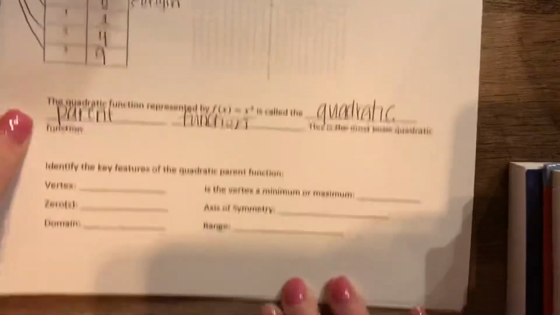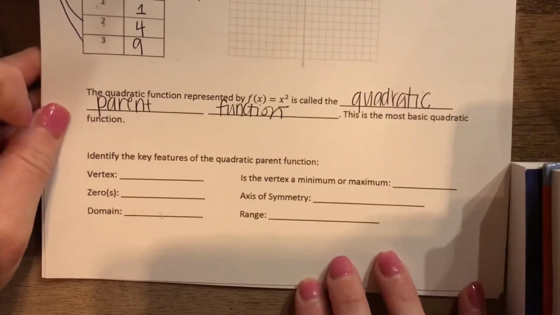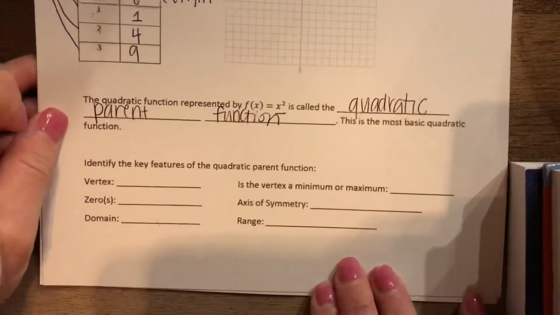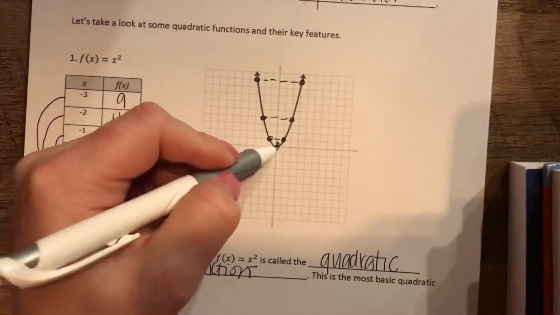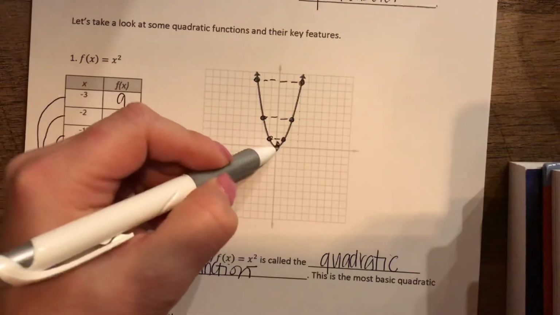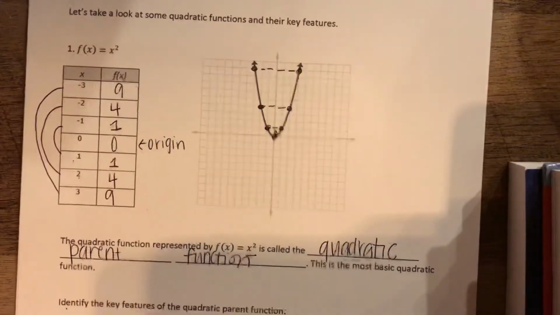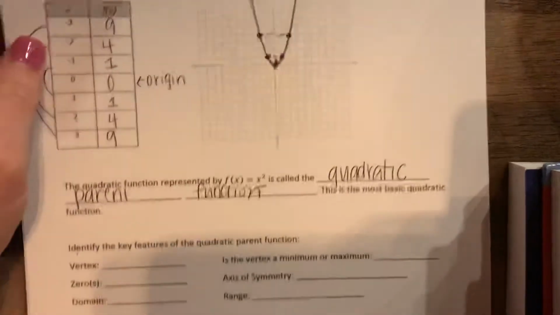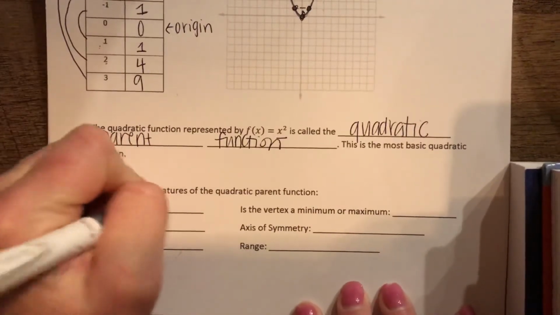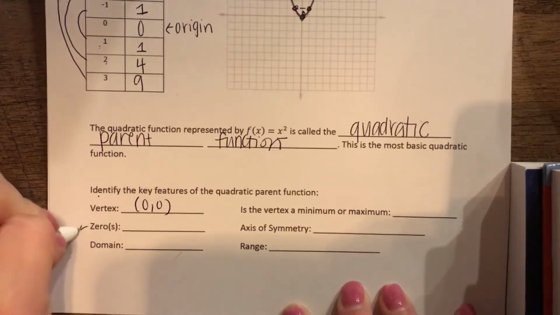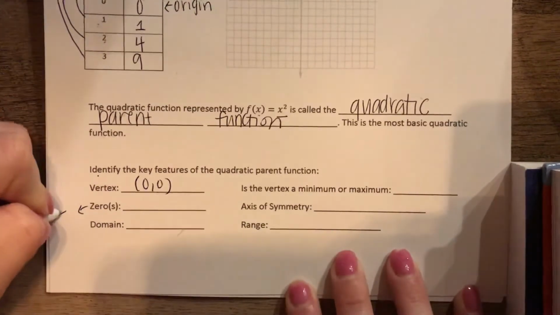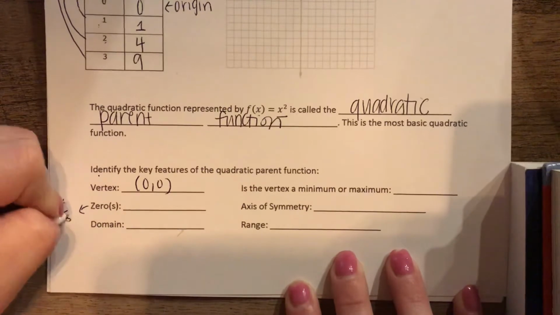The next thing we're going to do is we're going to label a couple of the key features using this picture. The first thing it wants is the vertex. Now the vertex is going to be either the lowest or the highest point depending on the direction of our graph. It's also considered the turning point. So our vertex in this graph is going to be at 0, 0. The next thing we're looking at is the zeros of a graph, which specifically this is going to be the x-intercepts, which is a vocabulary term you need to know, x-intercepts.